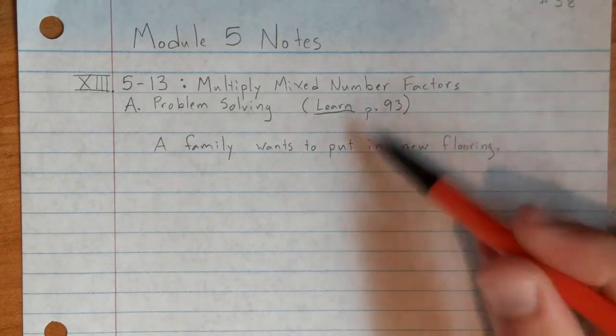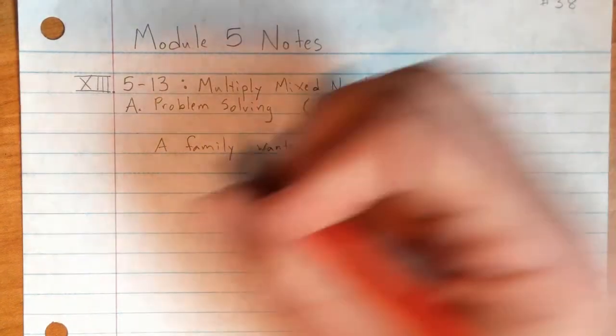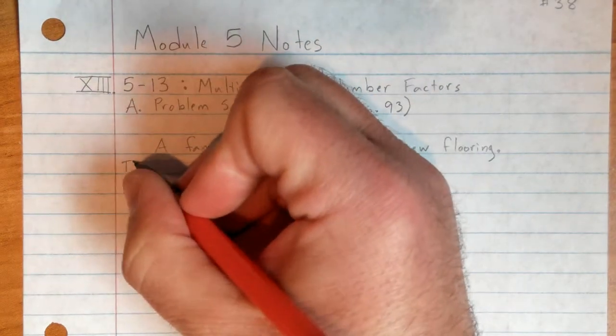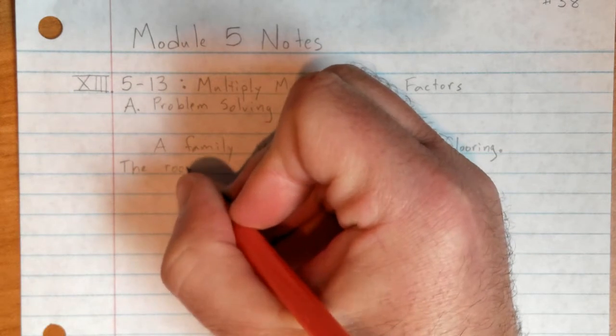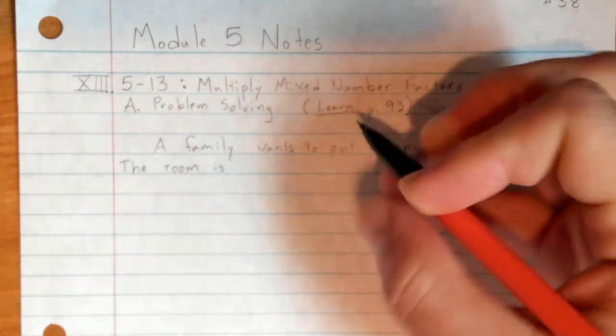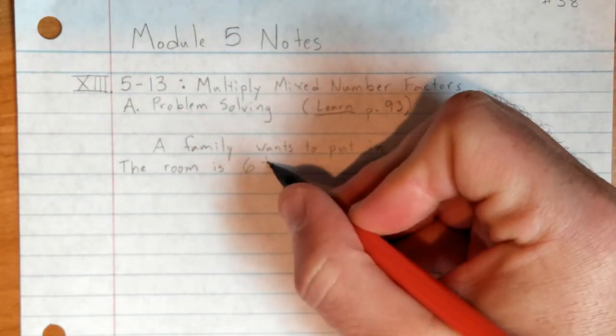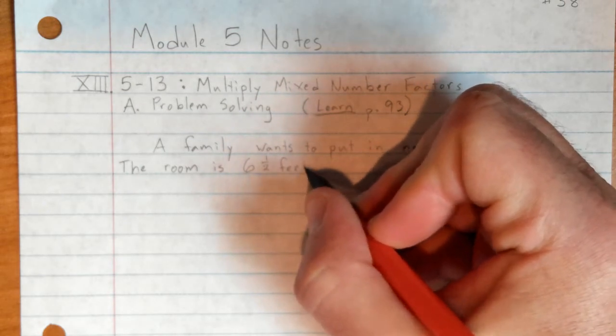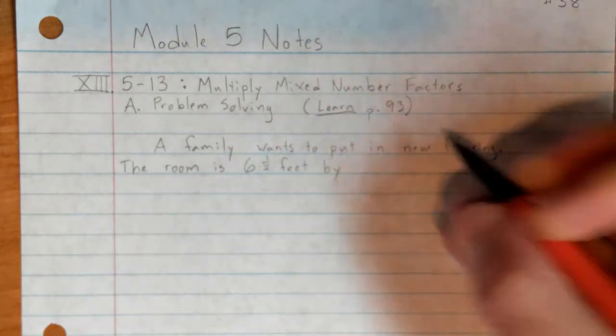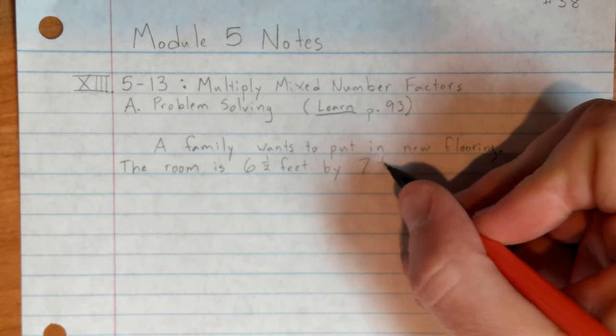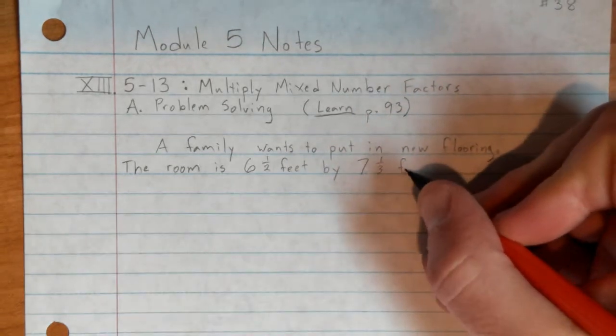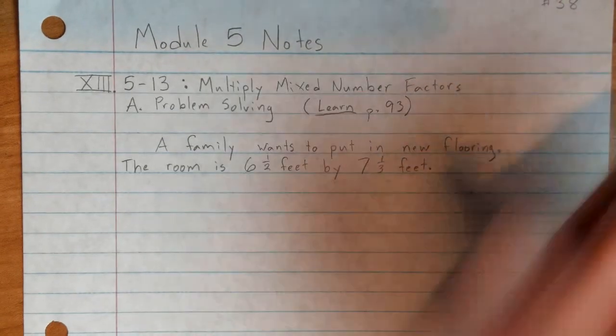Now, for this particular family, the room they're putting flooring in is 6 1/2 feet by 7 1/3 feet.